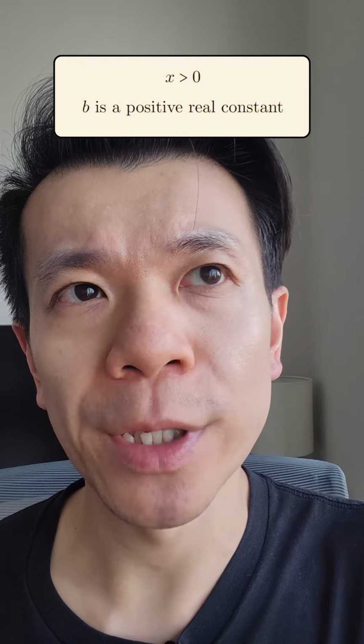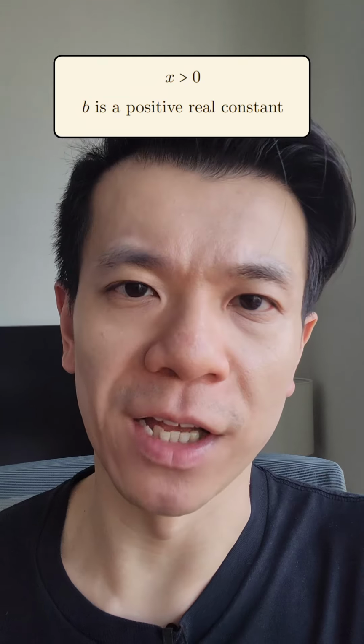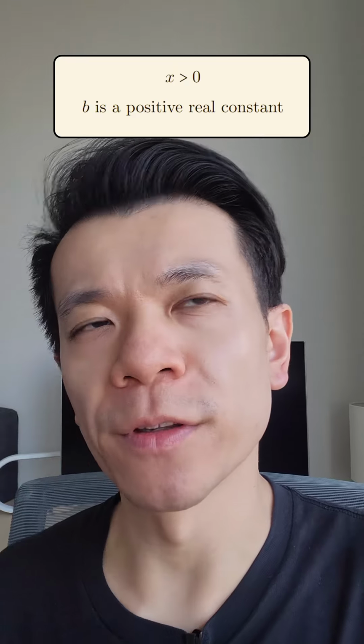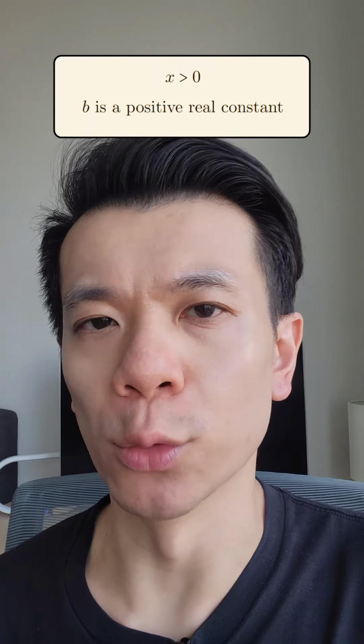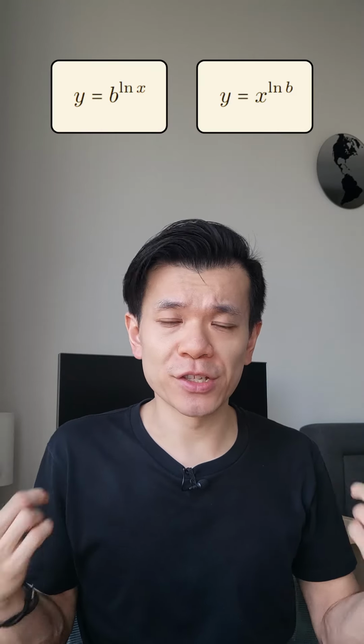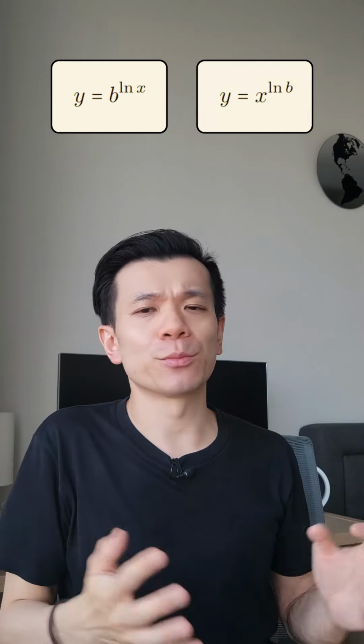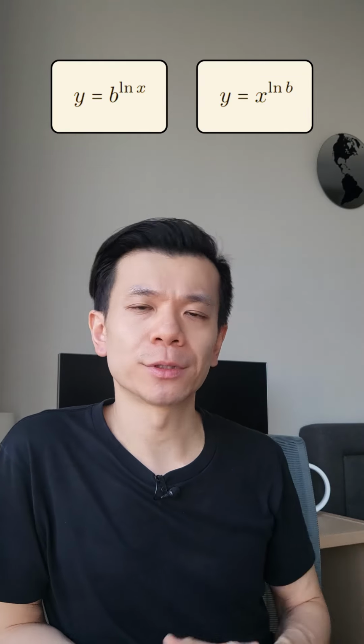And normally we don't want b equal to 1, because then we would just have a constant function. But in this case, we could let b equal 1. The two forms of the function will still be equivalent when b is equal to 1. But in any case, under those conditions, those are the exact same functions. And the proof is actually pretty straightforward. It just relies on the properties of logarithms.